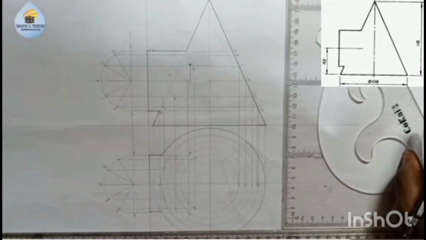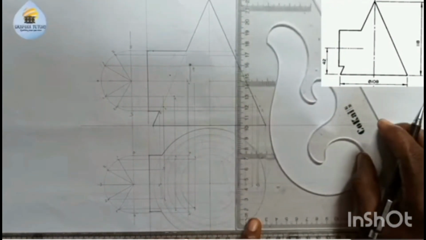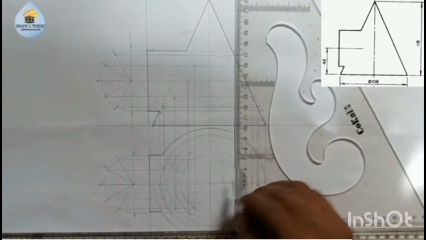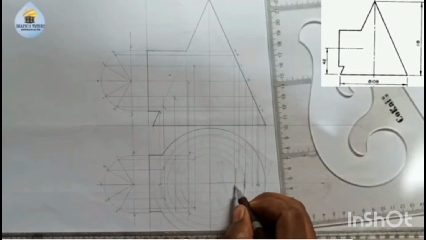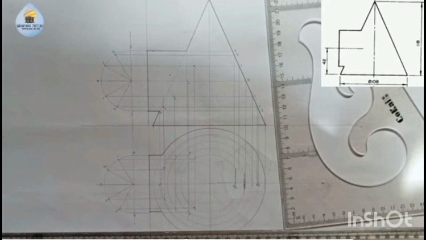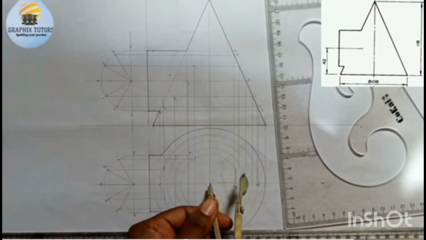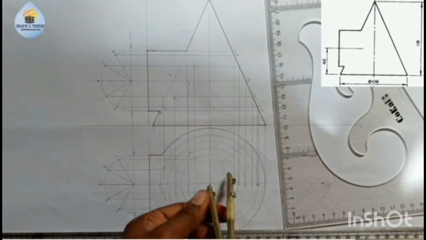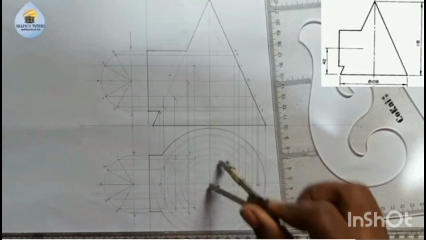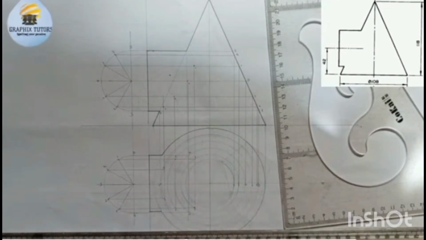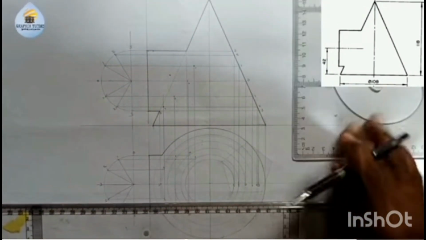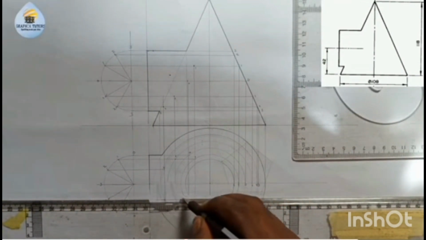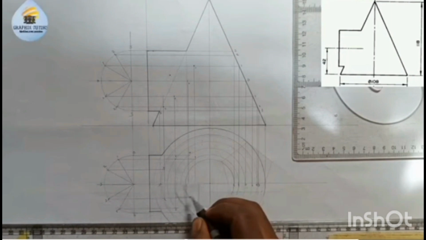I'll come again to point 2. I'll project this downward to touch the horizontal line. That will be what? 2, right? I'm going to take my compass, get it to this point, right? I'm going to draw another circle, then project the line of 2. I will extend this line of 2, extend it from here to go and touch the circle of 2. So this is another 2.